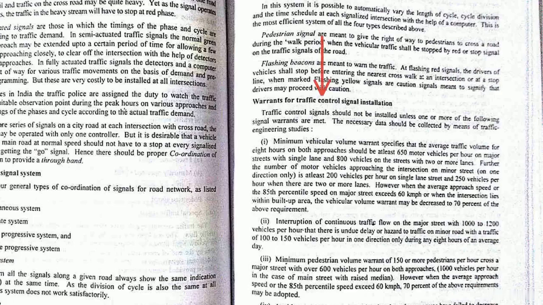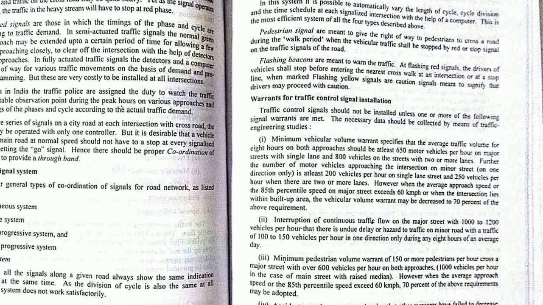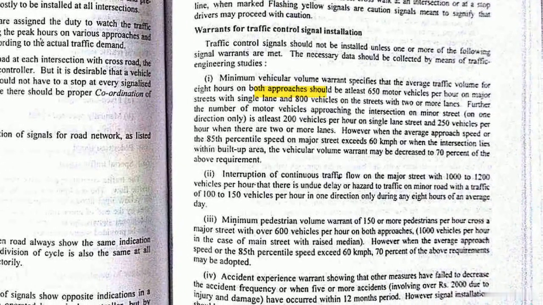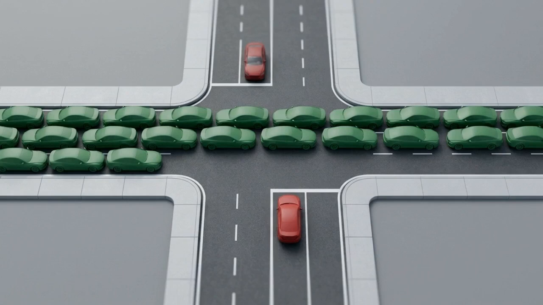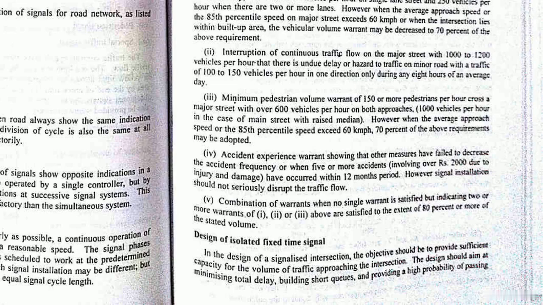Engineers rely on warrants, strict minimum data thresholds shown in this manual. The first is minimum vehicular volume over an 8-hour period. The second is interruption of continuous flow, where cross-traffic suffers documented delay. Finally, the safety warrant. A signal is justified only if passive signs have failed to decrease accidents over 12 months.